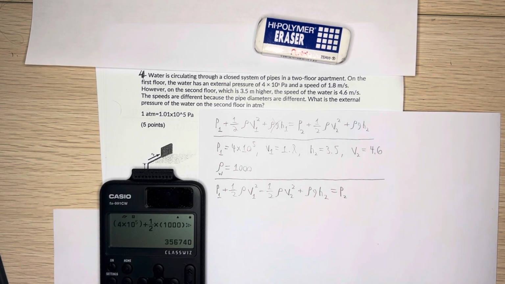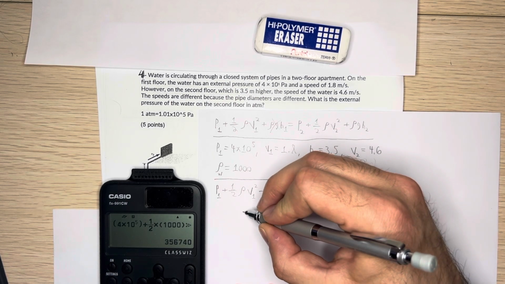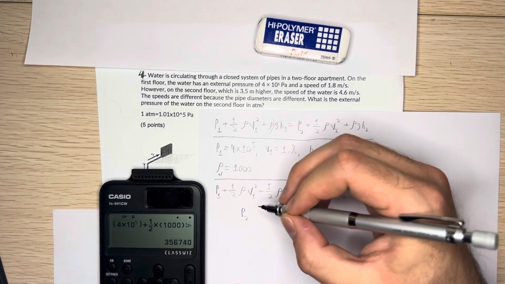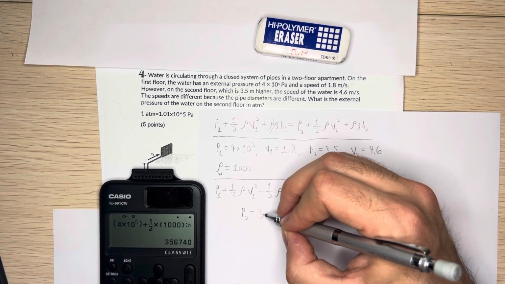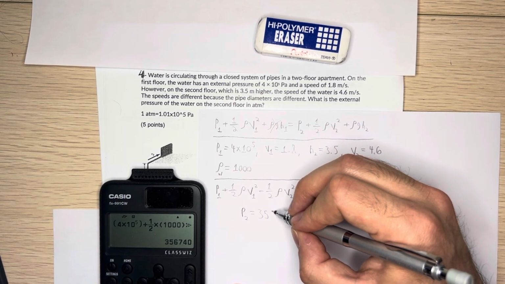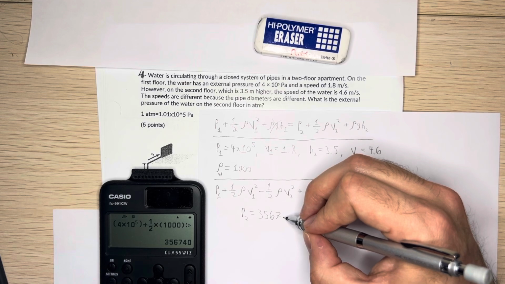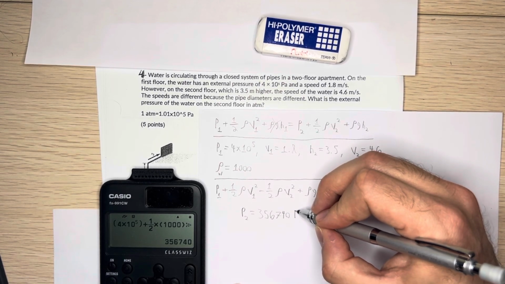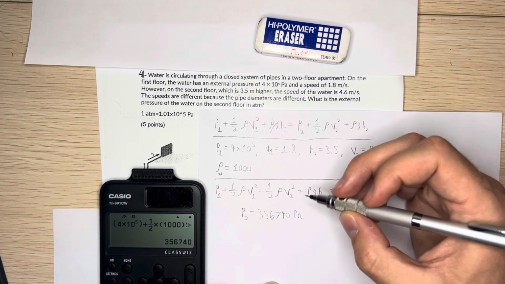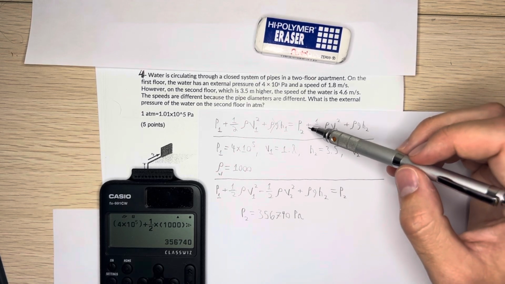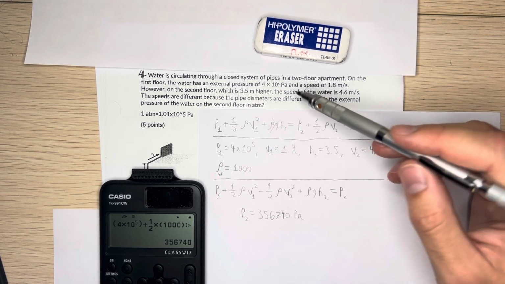Okay, and that gives us our value in pascals for pressure 2. So pressure on the second floor is equal to 356,740 pascals, because we're using pascals for the pressure on the first floor.